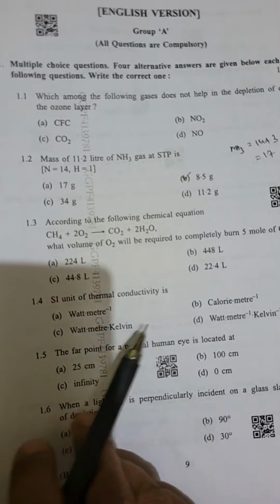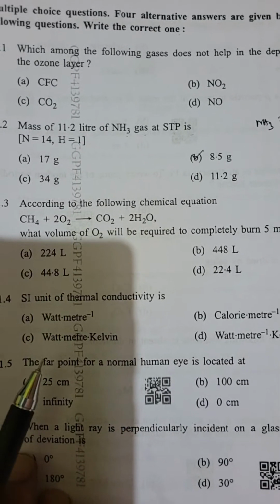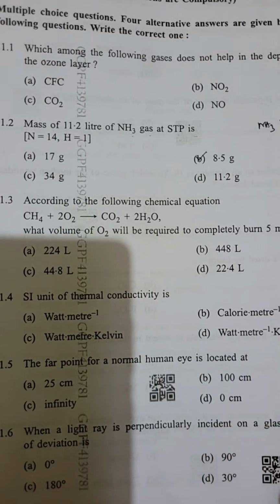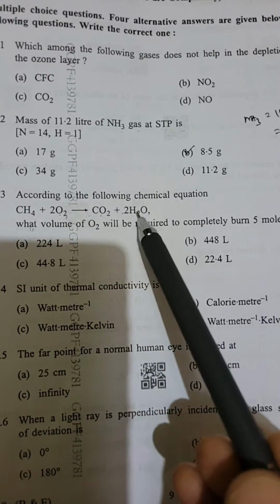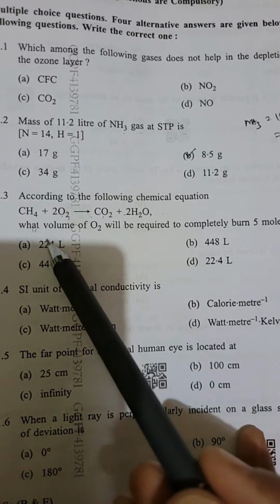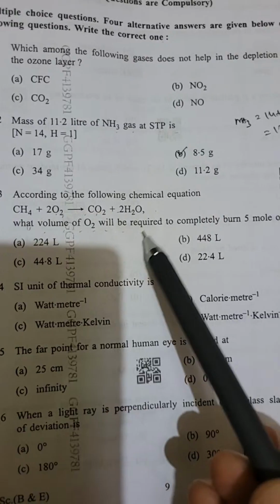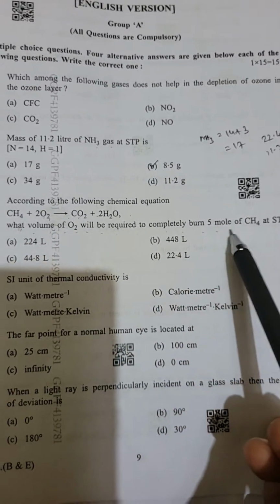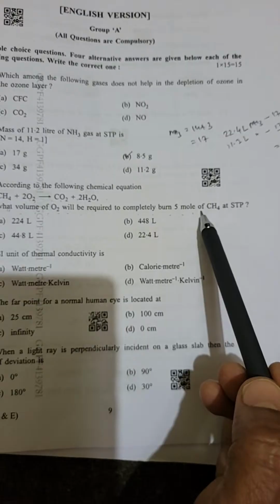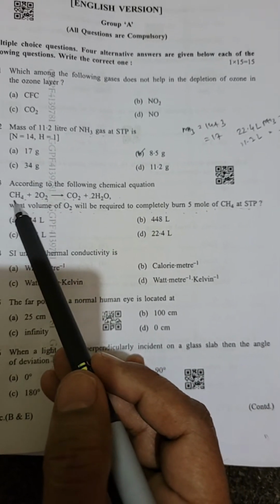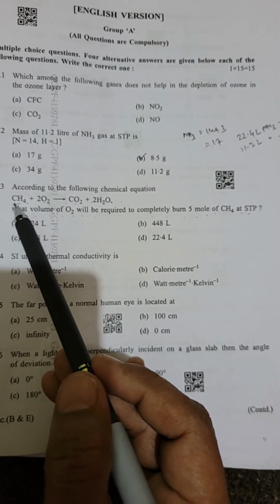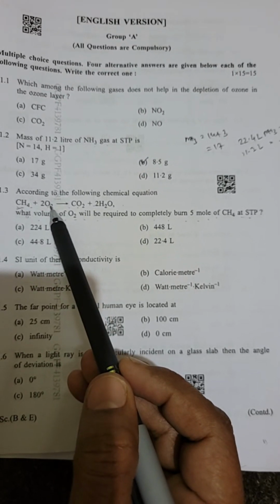And third question, according to the following chemical equation, CH4 plus O2 equals CO2 plus 2H2O. What volume of O2 will be required to completely burn 5 mole of methane at STP? Now, clearly 5 mole of methane. So their volume ratio is 1:2, right?